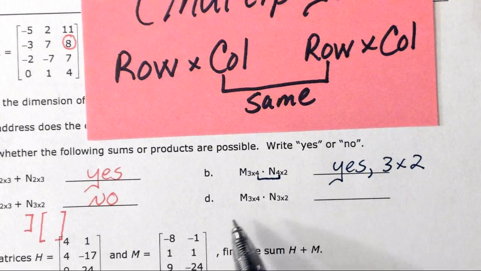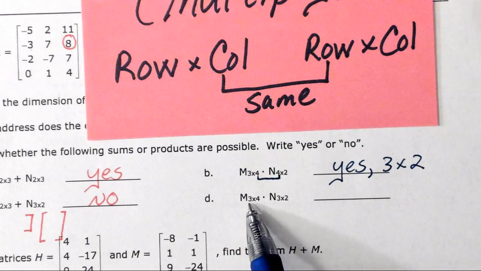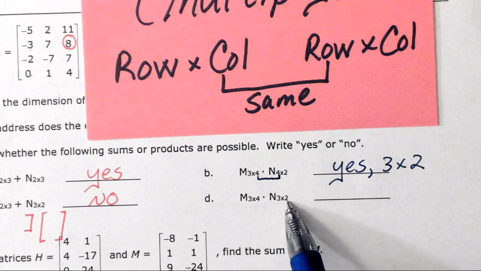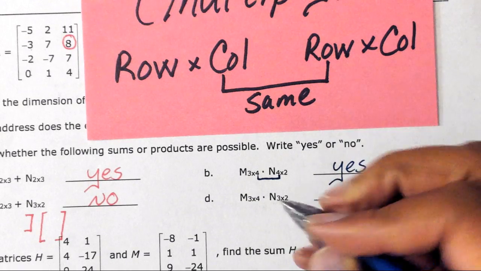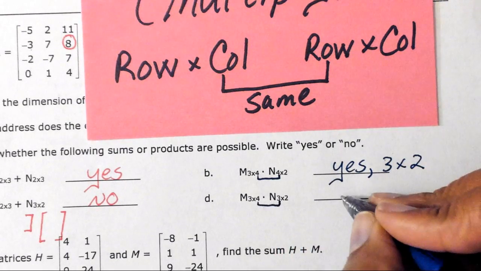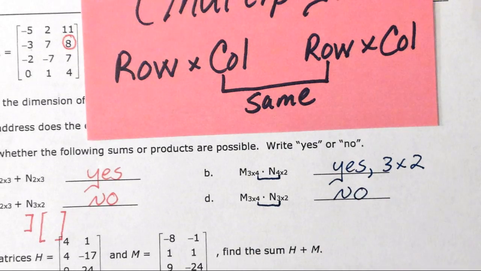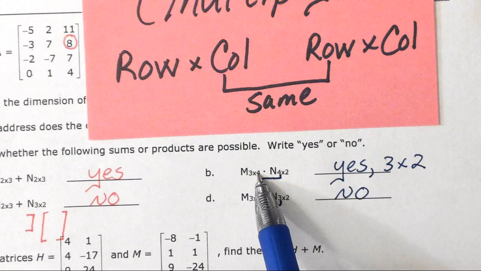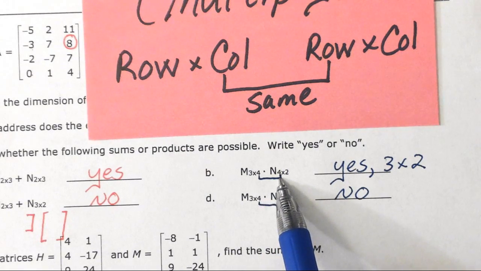The next one. When I look at this one, I have a 3 by 4 M matrix and a 3 by 2 N matrix. These two numbers are not the same, so this is not possible. Again, your columns in the first matrix must be the same as the number of rows in your second matrix in order for you to multiply.